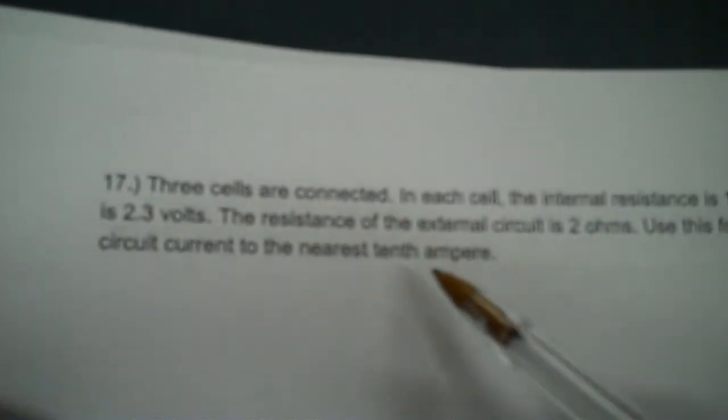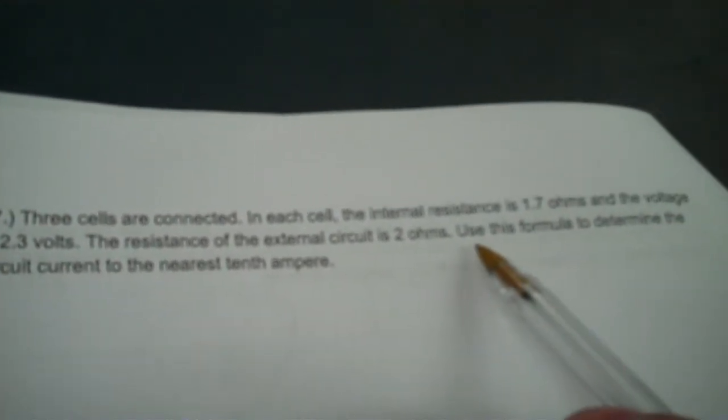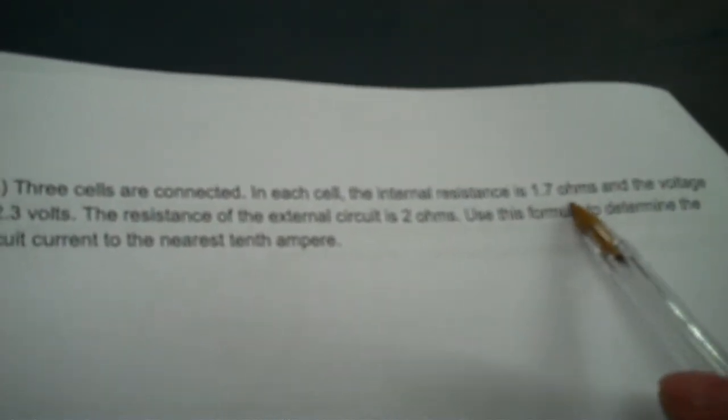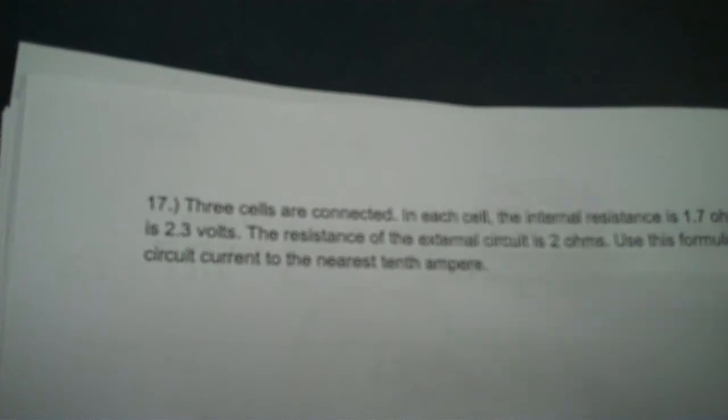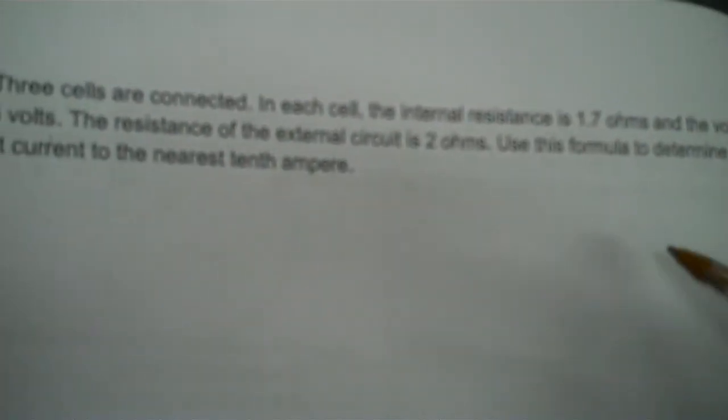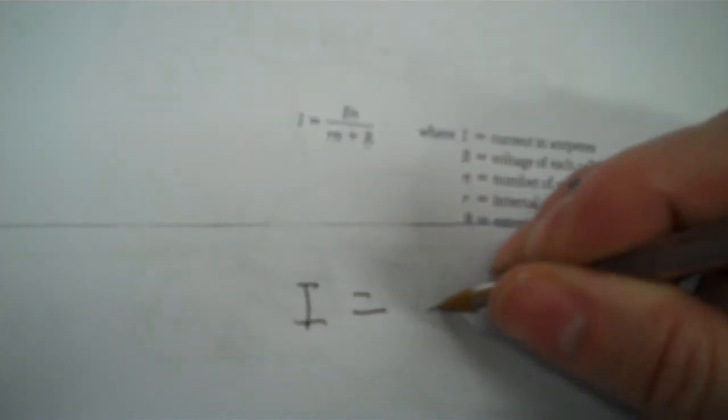Okay, number 17. 3 cells are connected. In each cell, the internal resistance is 1.7 ohms. The voltage is 2.3 volts. The resistance of the external circuit is 2 ohms. Use this formula here. Determine the circuit current to the nearest tenth of a degree. So I is your circuit current.